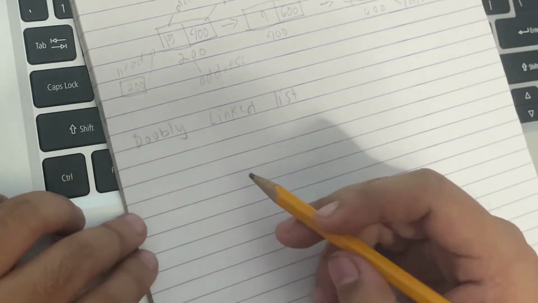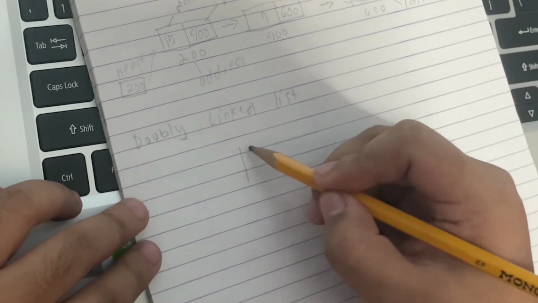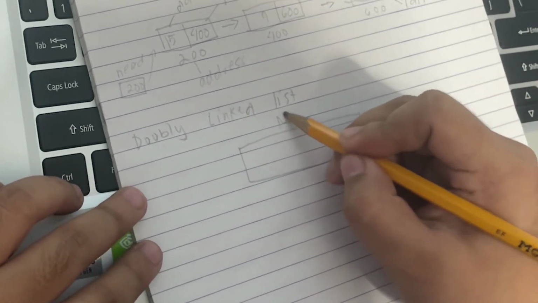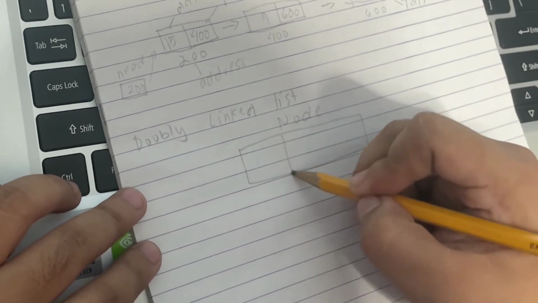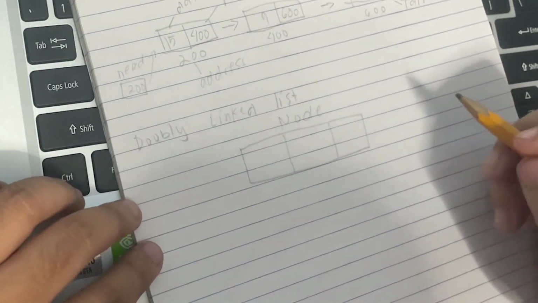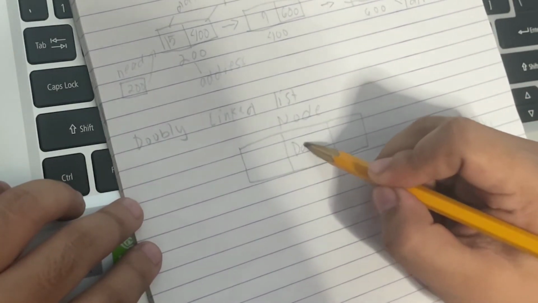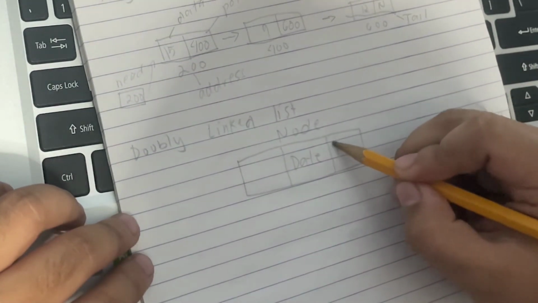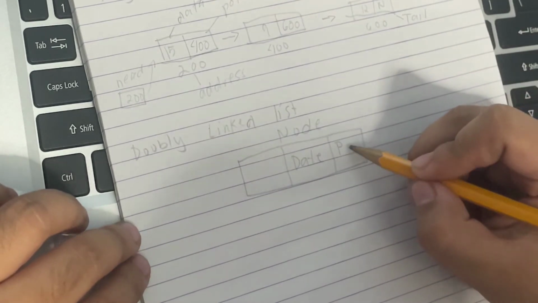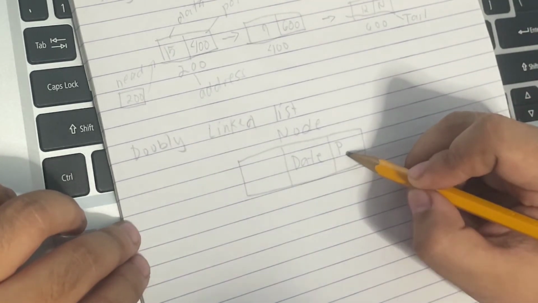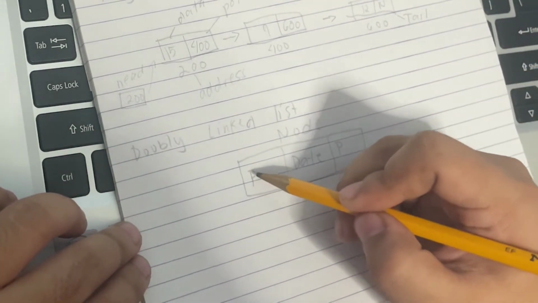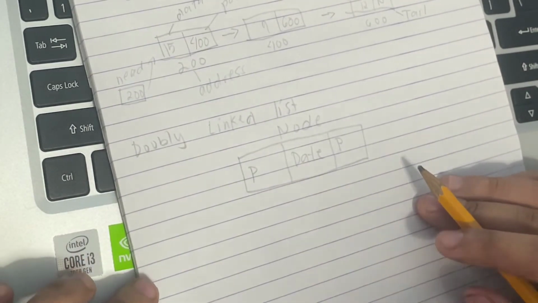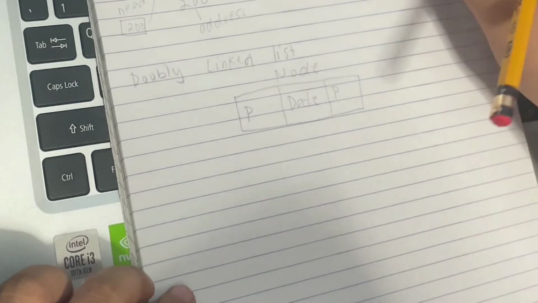Sabi po, ang isang node may 3 parts. Diba ito po yung node. So divided natin ng 3 parts. So this is the data part, then this is the pointer to the next node, then this is the pointer to the previous node. So let's have an example para mas maliwanag po.